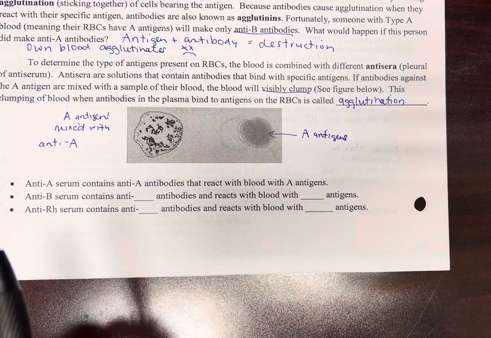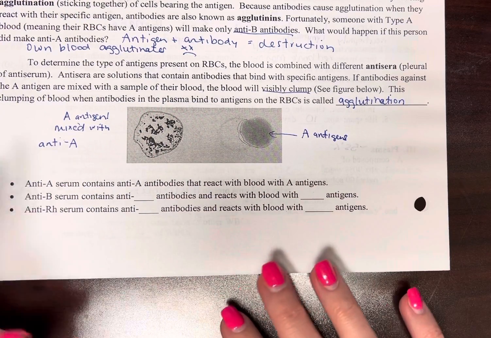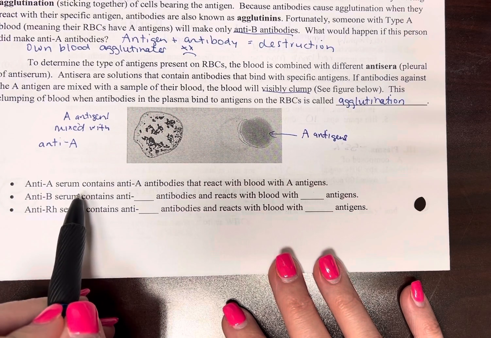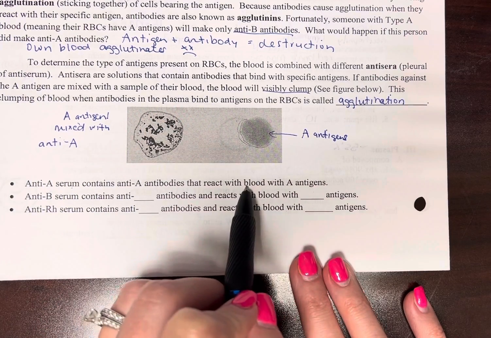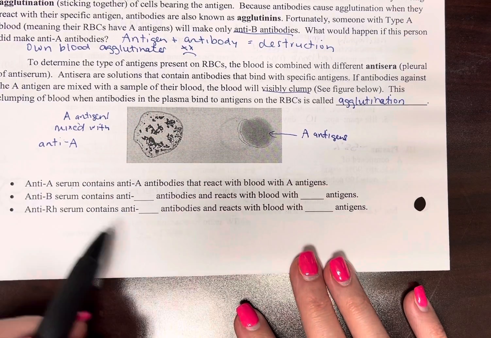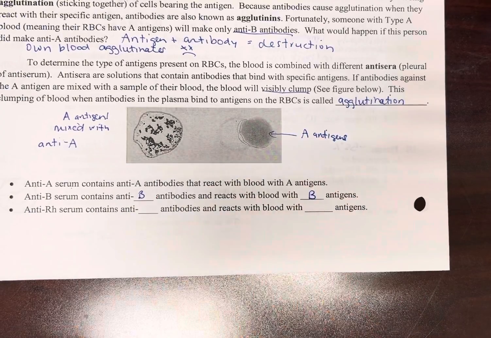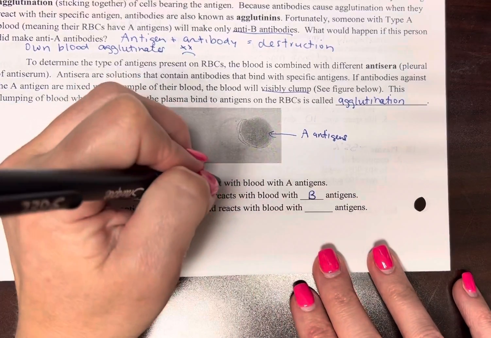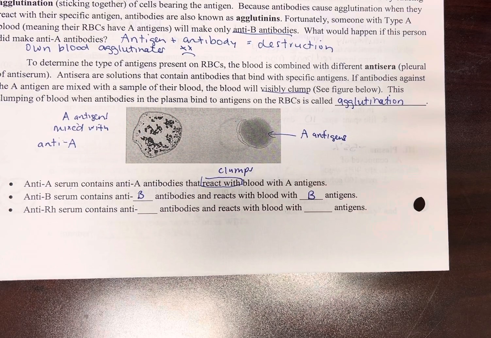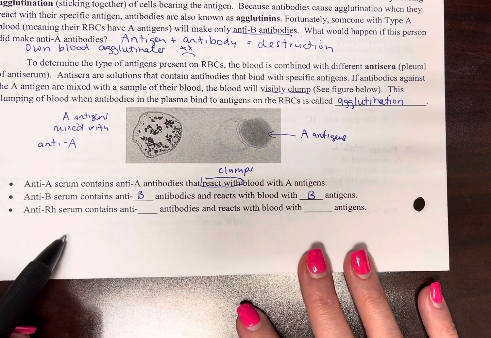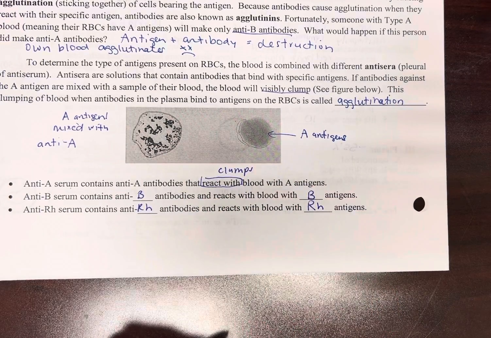Anti-A serum, and this is easily confused, so you're going to want to go over this several times, because this portion here talking about blood typing is not covered in lecture. So make sure you go over the handout and the lectures, and make sure you understand this. Anti-A serum has anti-A antibodies. They're going to react with any blood that has an A antigen. The pattern continues. Anti-B serum has anti-B antibodies, and it's going to react with any blood that has a B antigen on the surface. Remember, reacts with means clumps, forms agglutination: antibody plus antigen. And then anti-Rh serum has anti-Rh antibodies, and that's going to react with any blood that has the Rh antigens. That's where you get the positive or the negative.